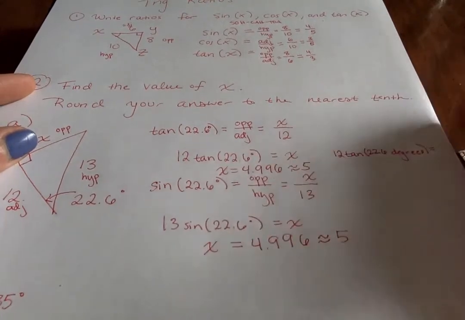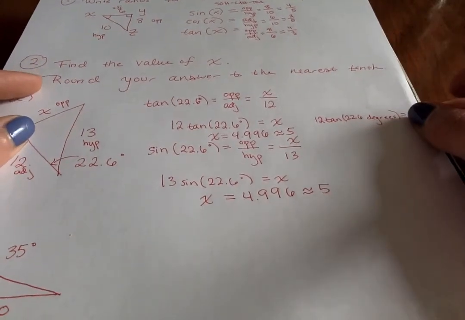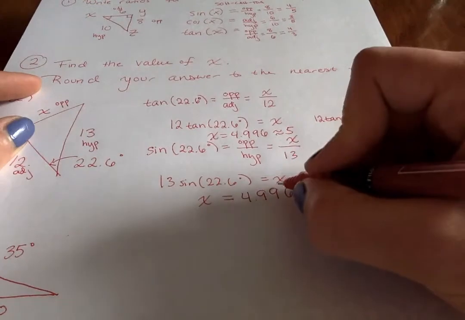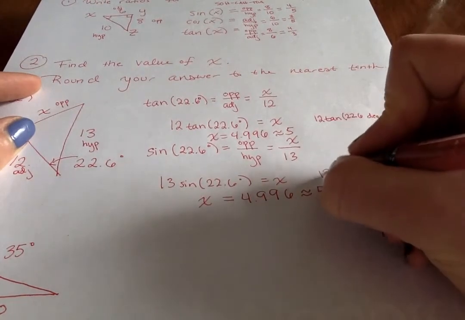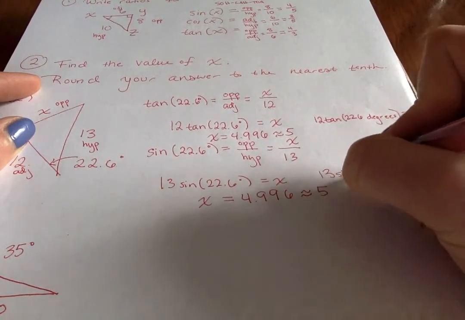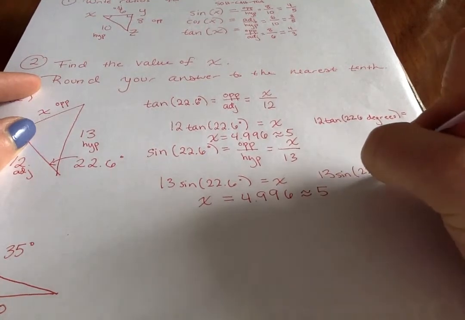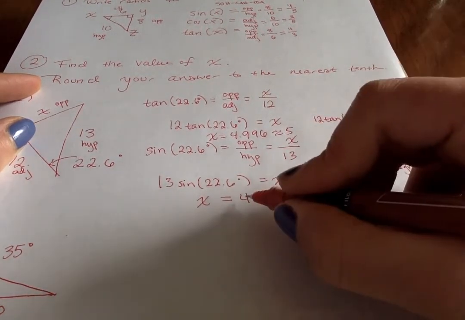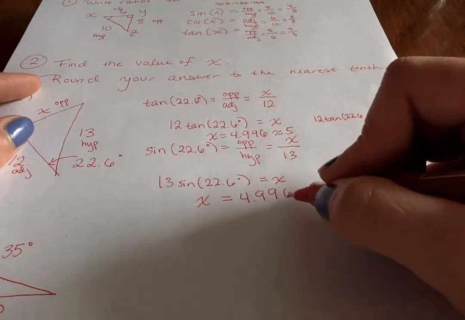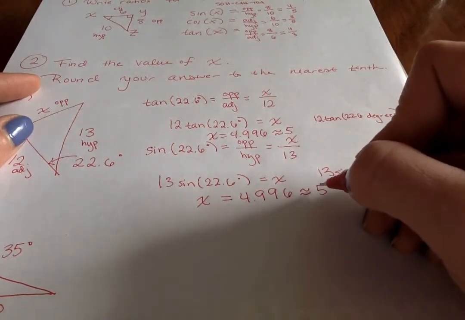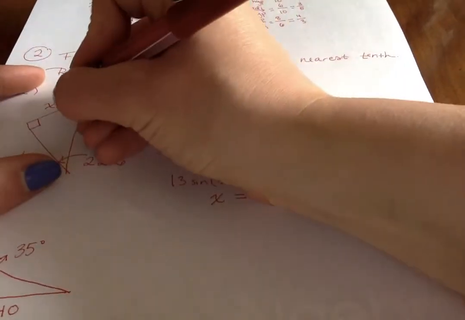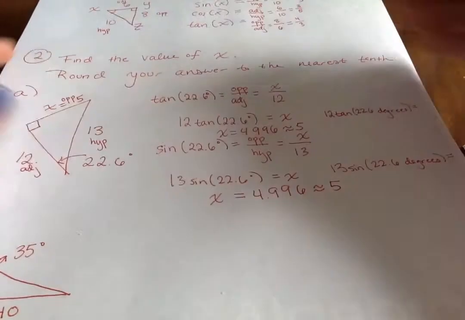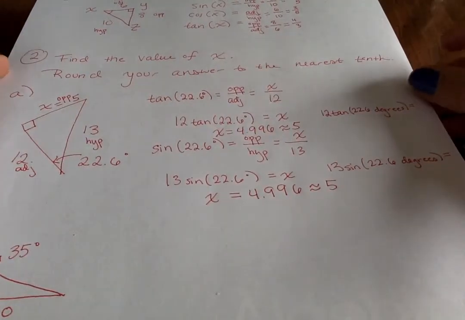You round it to 5. Same thing for sine. So you could check sine. Down here, you could have typed in 13 sine 22.6 degrees. If you type that into Google and hit enter, you should get that x is 4.996 repeating forever, and you round that up to 5. It should make sense. This is a 5, 12, 13 triangle, which is one of our special right triangles.